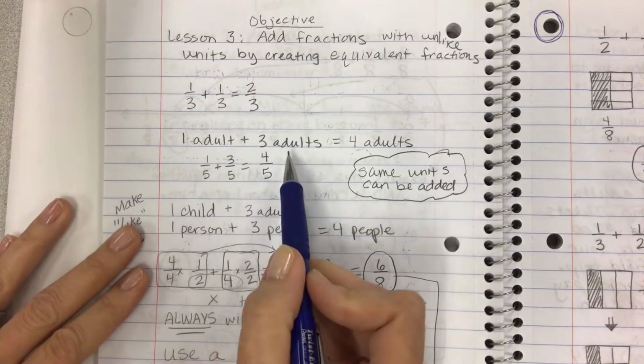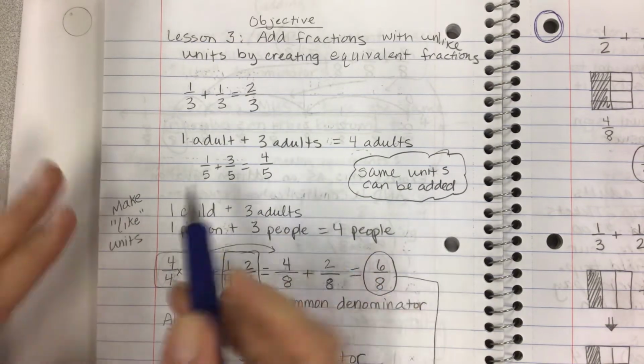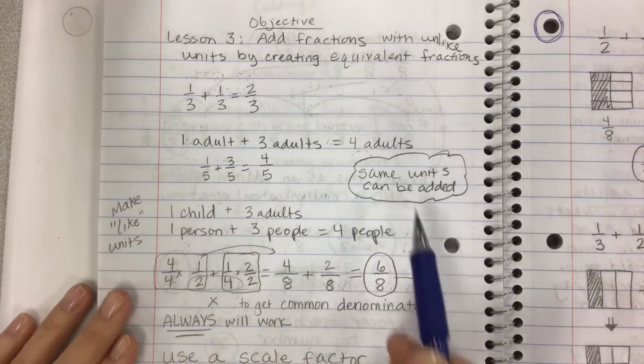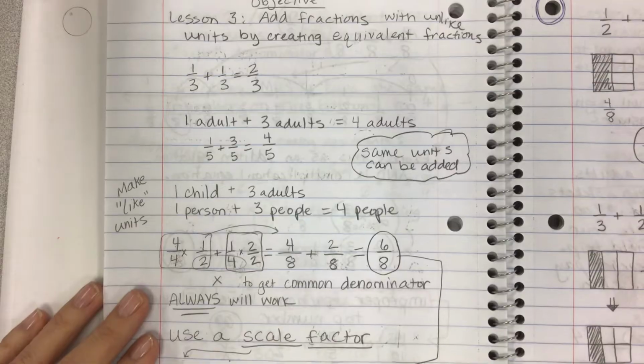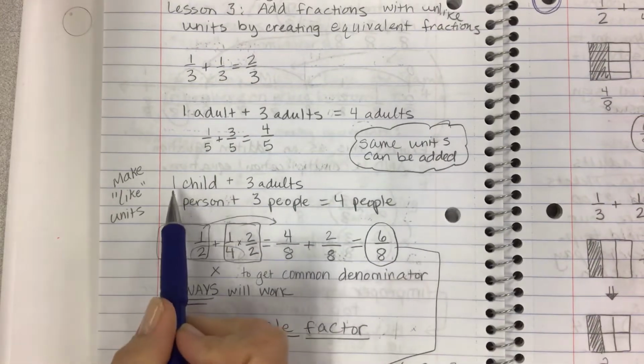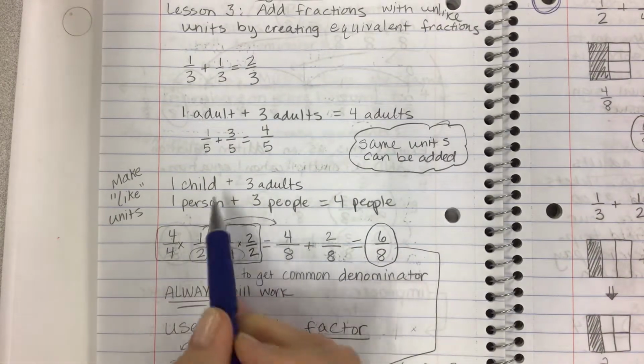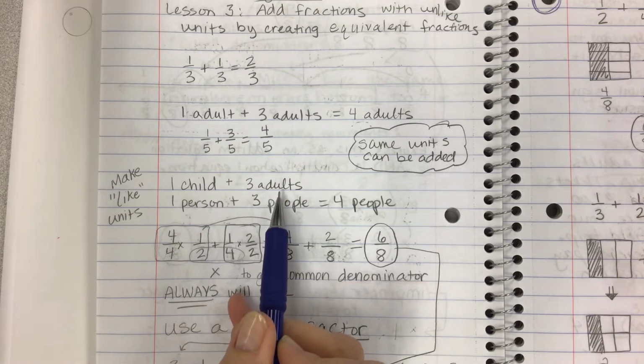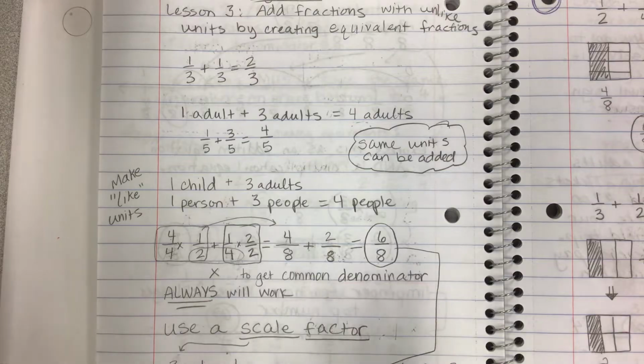So 1 adult plus 3 adults, you can add those groups and there aren't any problems. You get 4 adults. That's easy. So same units can be added. But what if you have different units? This is what you might notice if you have 1 child plus 3 adults. The ticket prices are different. So how do you do that?